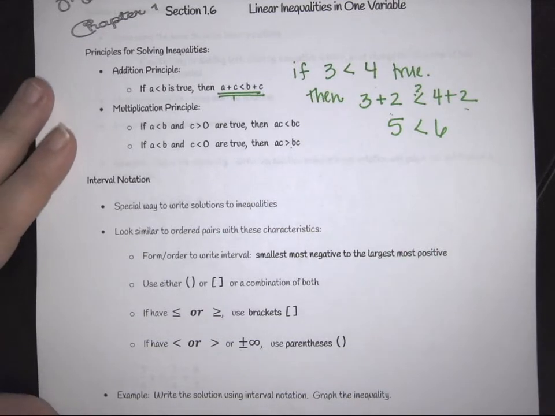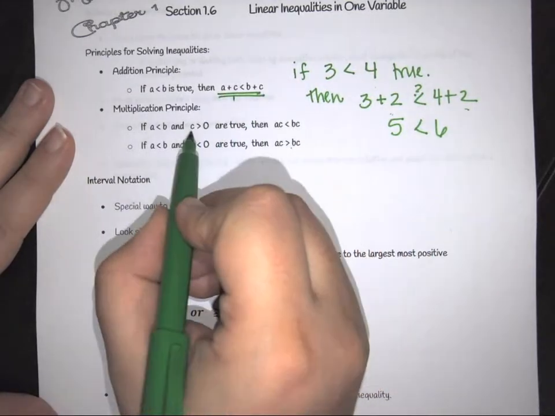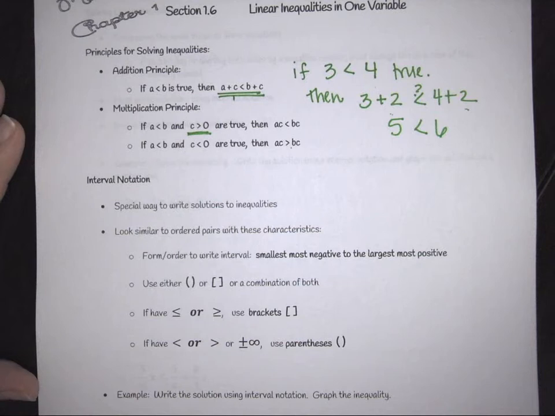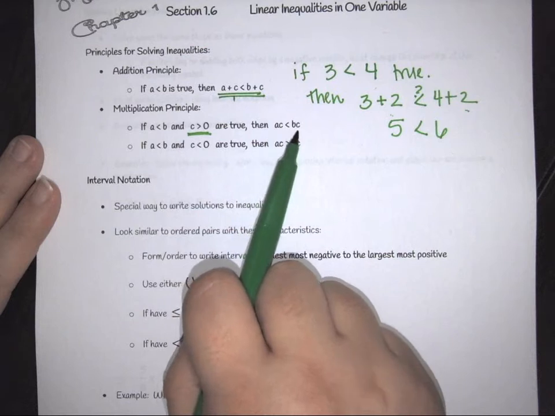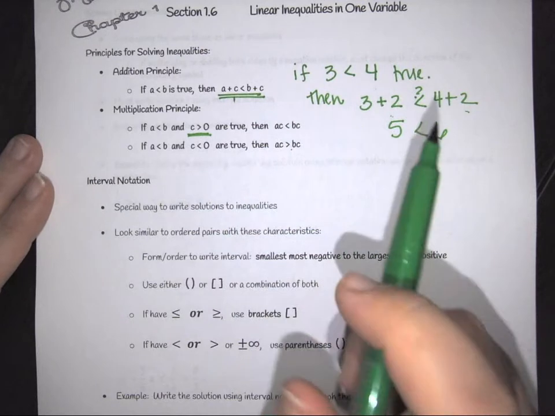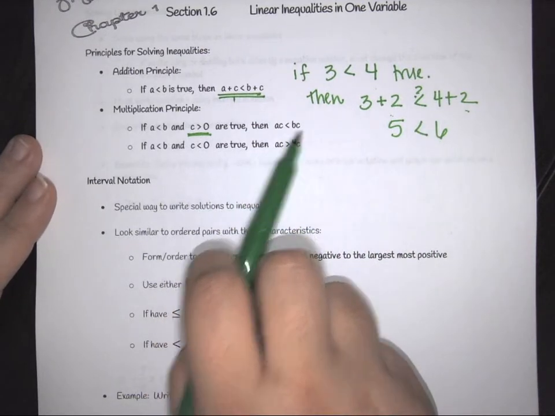Your multiplication principle is slightly different. Here we're starting with the same a less than b, but notice this time I'm going to multiply both sides by a constant, and this constant is greater than 0. In other words, I am multiplying by a positive. So it's the same concept as before. I'm using the exact same constant on each side of the equation, and because it's a positive number, it means my inequality will hold in that a will still be less than b.